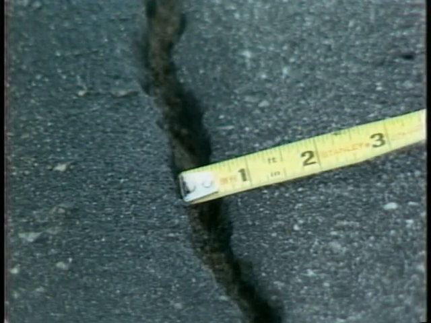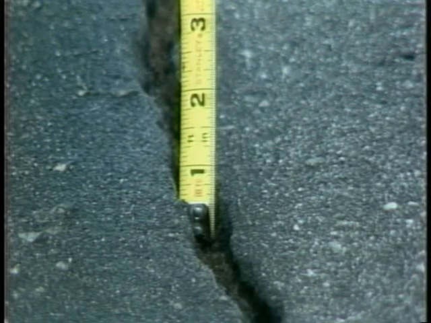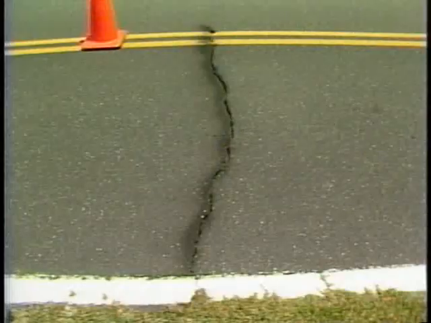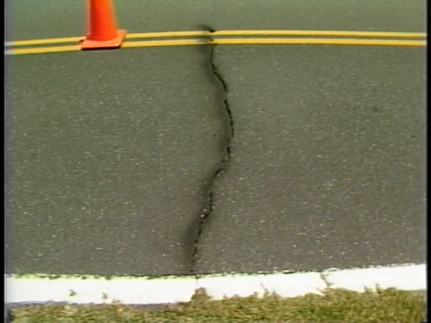Clean the cracks of loose debris to a depth approximately equal to or slightly greater than the crack width. With the cracks now clean and dry, the third step is the application of the crack sealant.